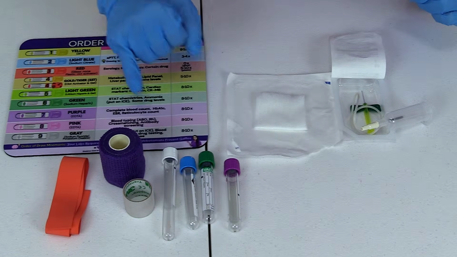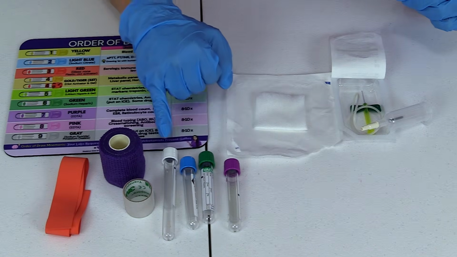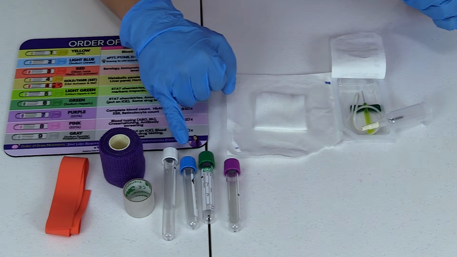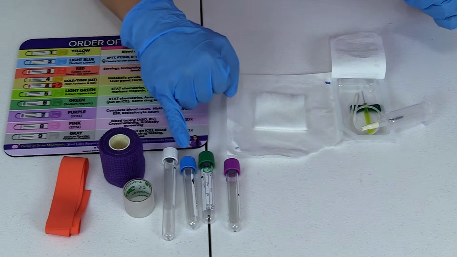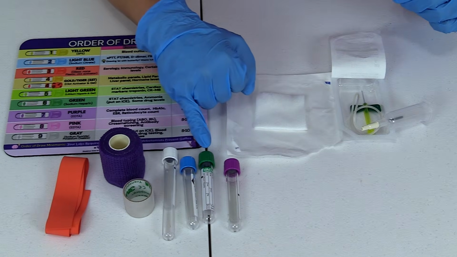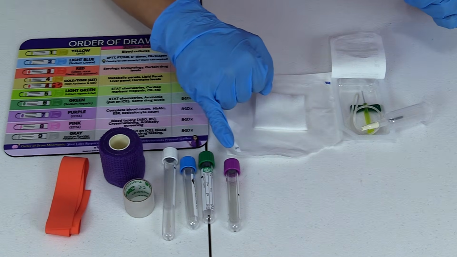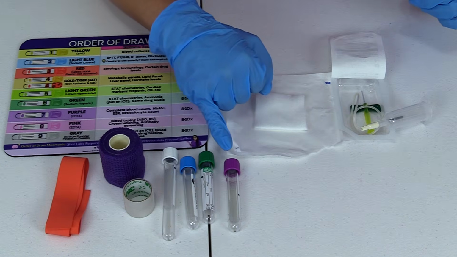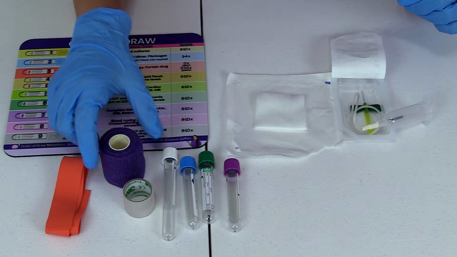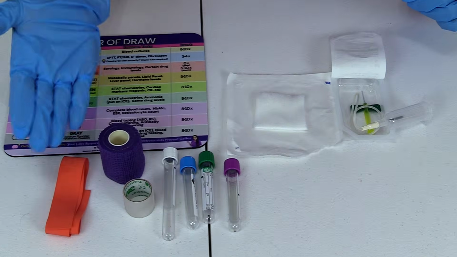So get the tubes that you need and go ahead and put them in the order of draw based on whatever's ordered. So I'm going to be doing a waste tube in the white top. Then followed by that, I'm going to do my sodium citrate, the light blue. Then I'm going to do my green, the lithium heparin, and then the lavender, also called purple, with the EDTA. And I'm going to have Coban ready, or tape, whatever the patient prefers.